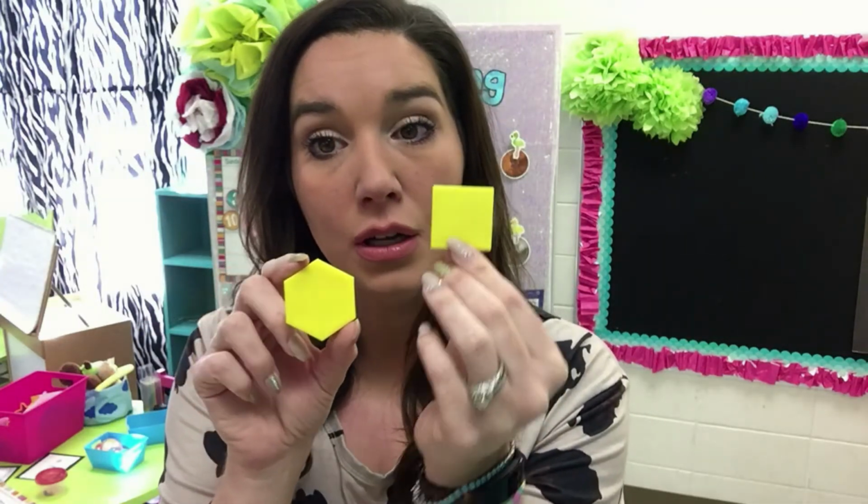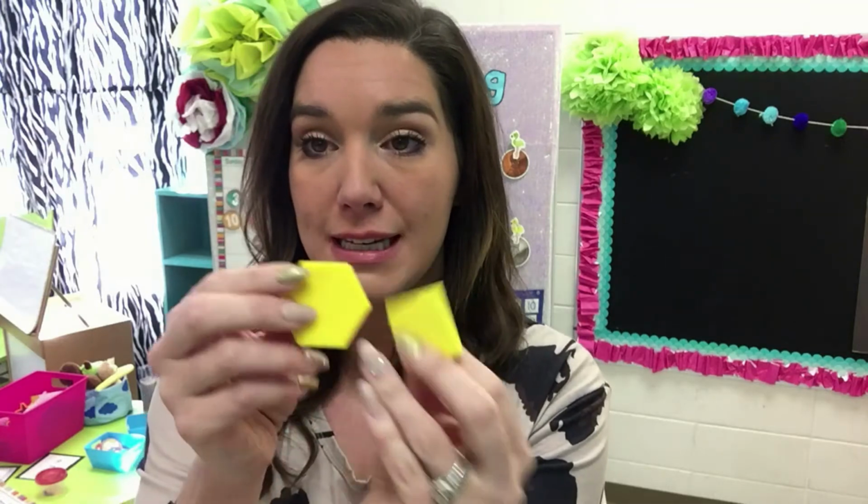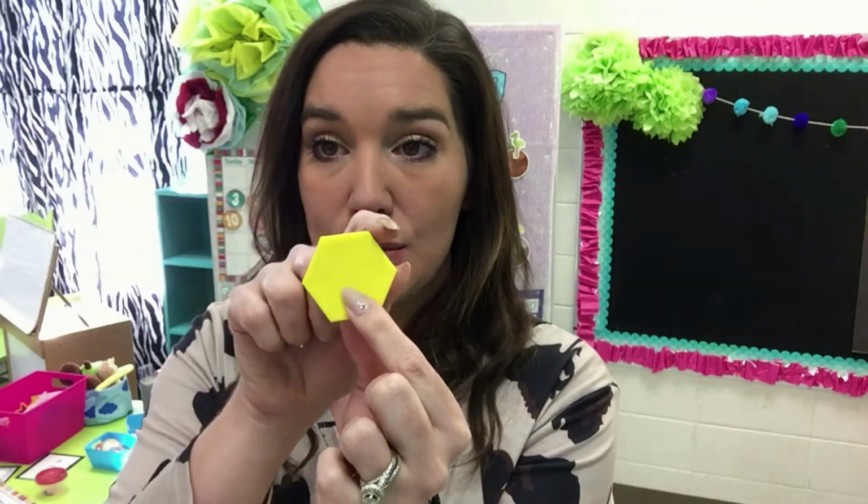Okay, what's different though? How many sides does a square have? 4. And how many sides does a hexagon have? 6. Okay, how about corners? Do they have the same amount of corners or vertices? A square has 1, 2, 3, 4 corners or 4 vertices. And a hexagon has 1, 2, 3, 4, 5, 6 corners or 6 vertices.